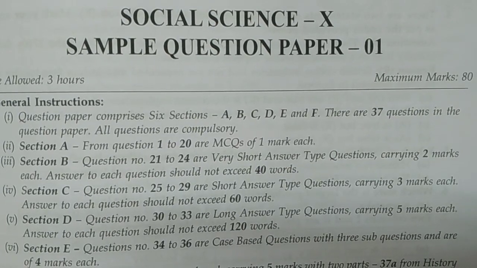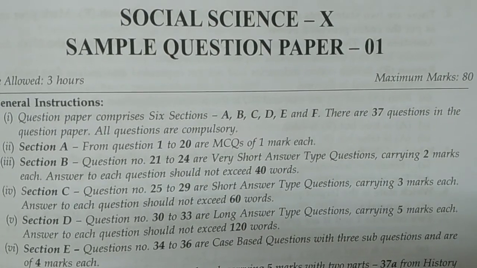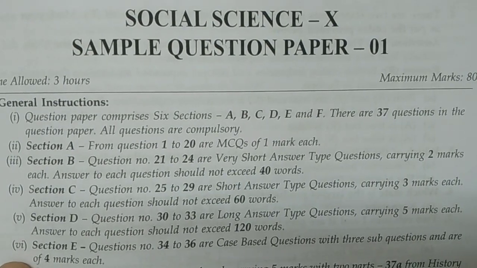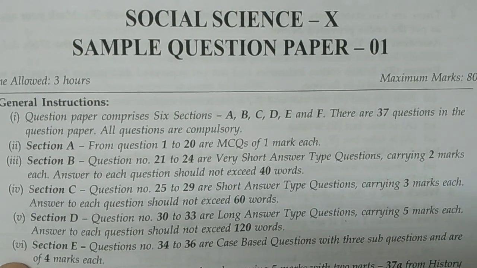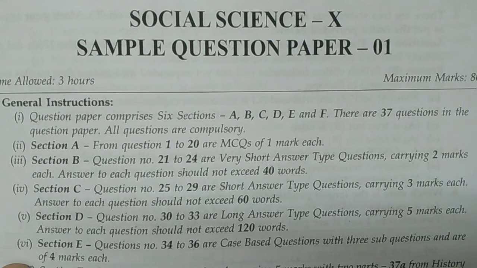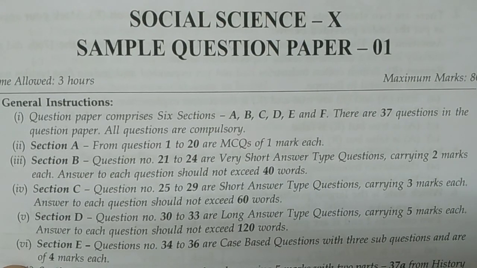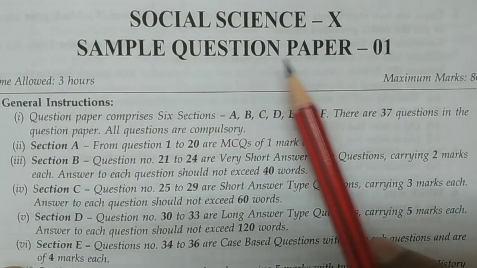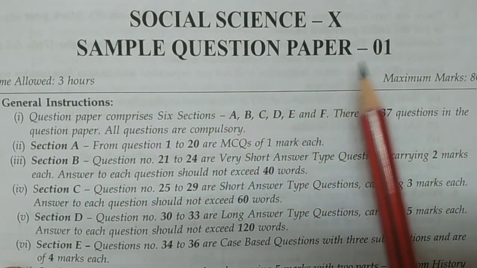Hello everyone, I have come with the sample practice set paper. We will practice this paper, and this is very important for your exam and will be really helpful for your examination. It's the pattern of your examination. So you can start from here. See, it's Social Science Class 10 Sample Question Paper Number 1.